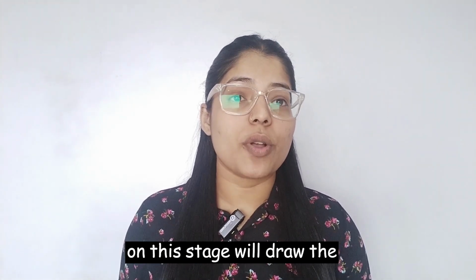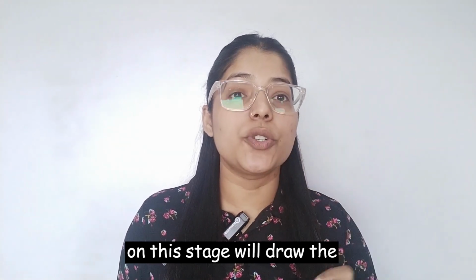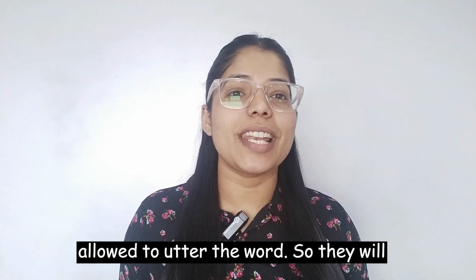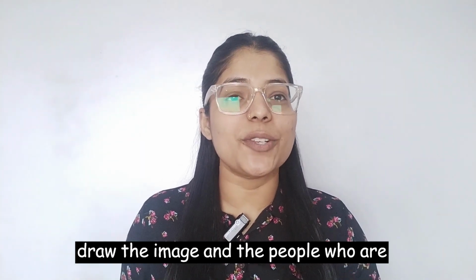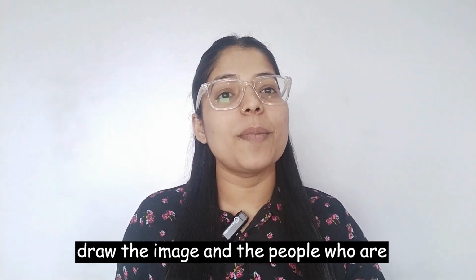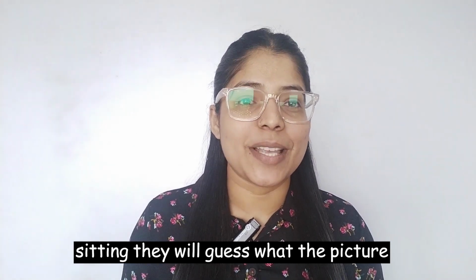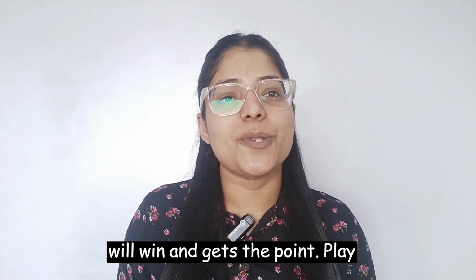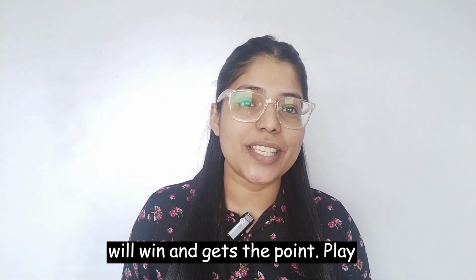Then the person who is on the stage will draw the image of that word, and they are not allowed to utter the word, so they will draw the image, and the people who are sitting, they will guess what the picture is. The team which guesses first will win and gets the point.